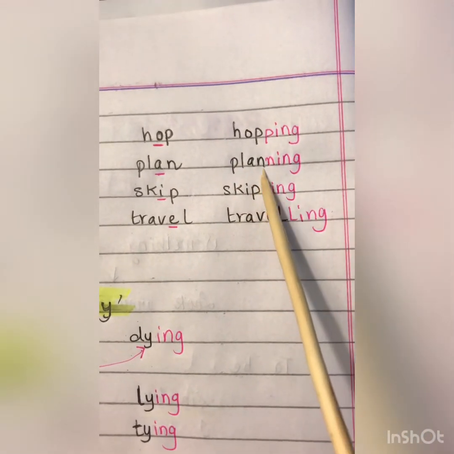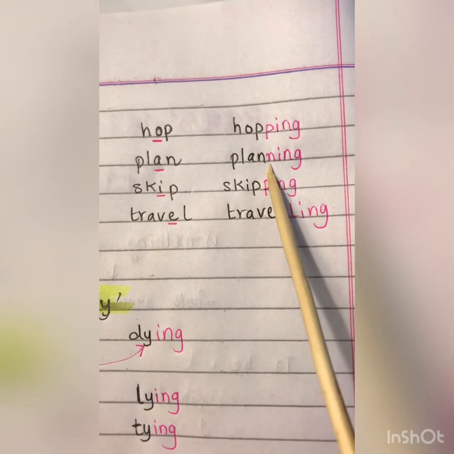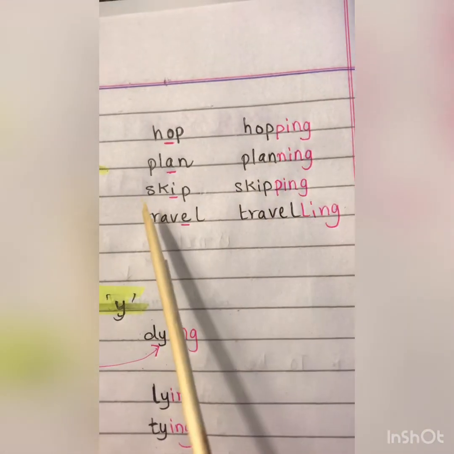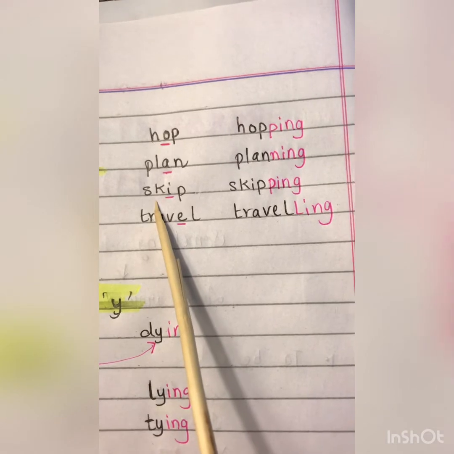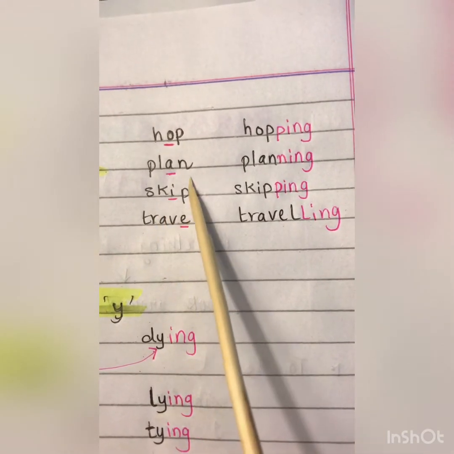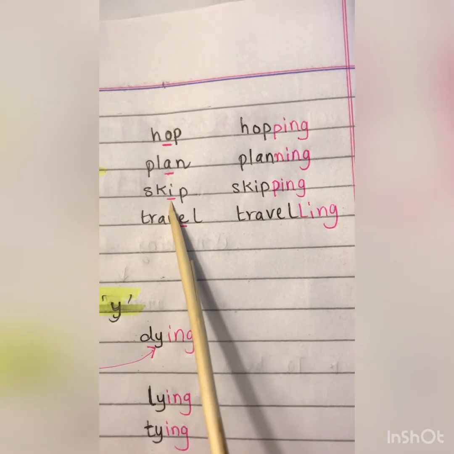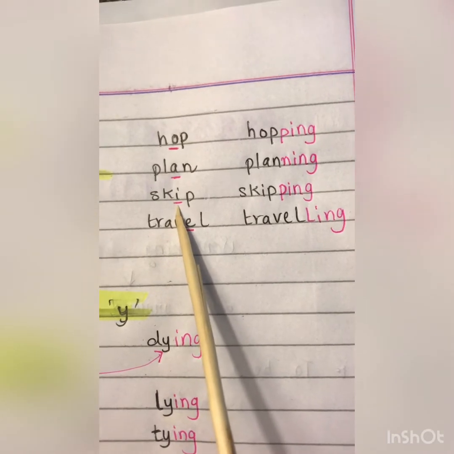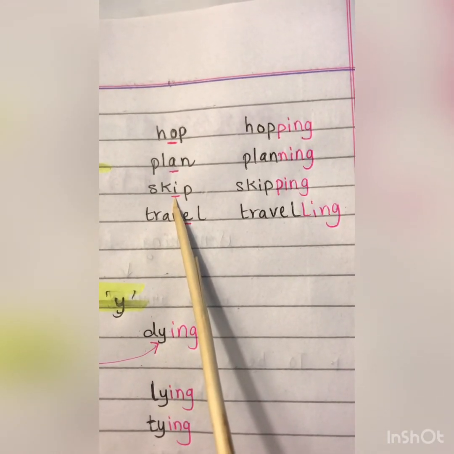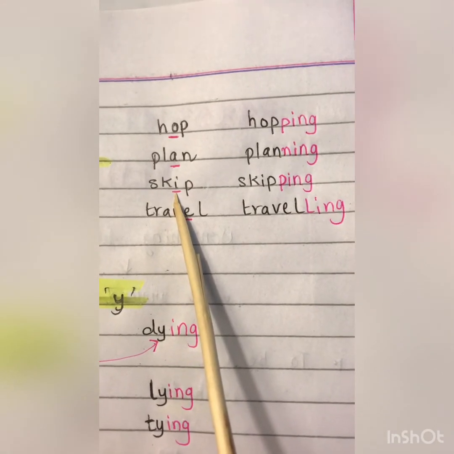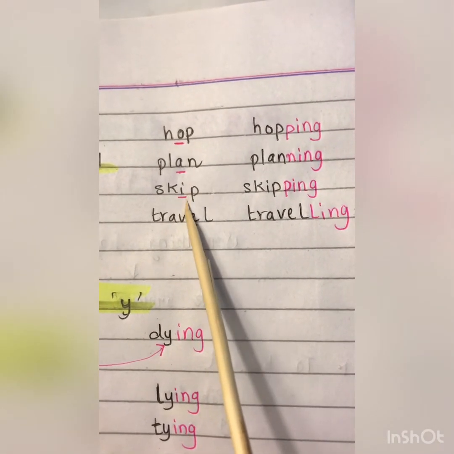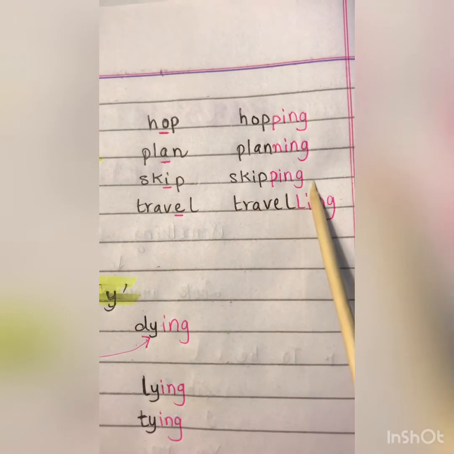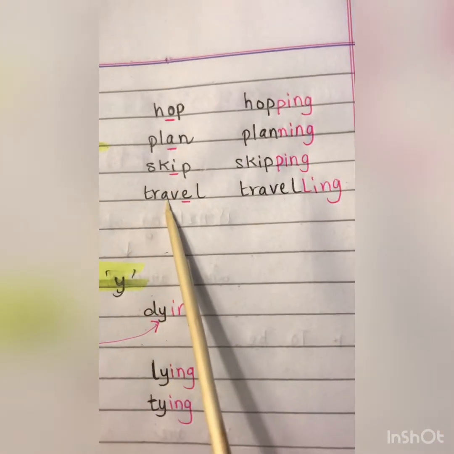Again, P-L-A-N, plan. Then we will double this consonant and the spellings are going to be P-L-A-N-N-I-N-G. The next verb is skip. Skip. Now, what are we going to do? Again, this consonant has a vowel at the back. This consonant P has a vowel at the back. Very good, children. What are we going to do? Please tell me. Yes, exactly. We will double this consonant P and the spellings are going to be S-K-I-P-P-I-N-G, skipping.